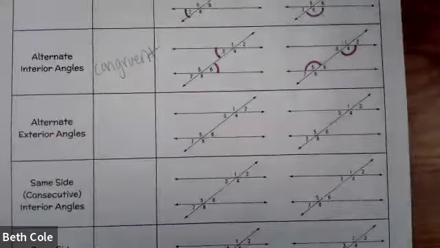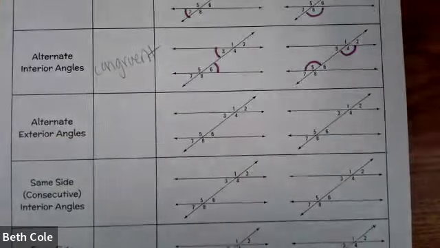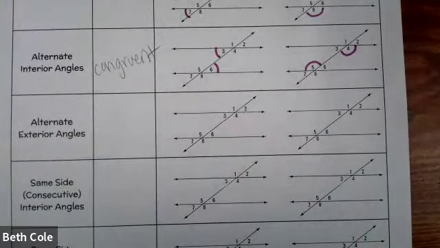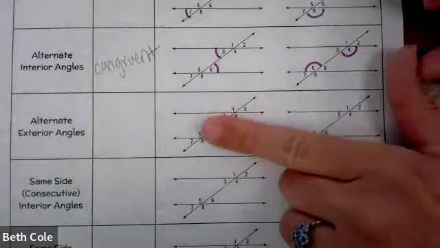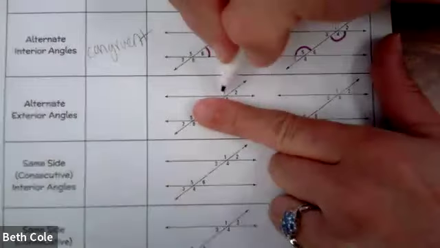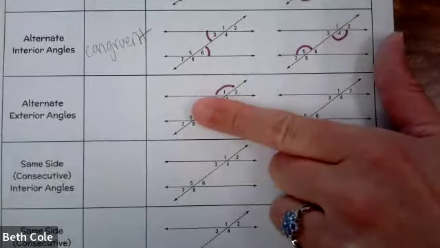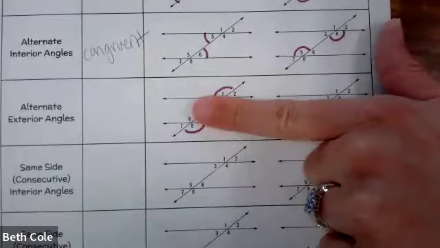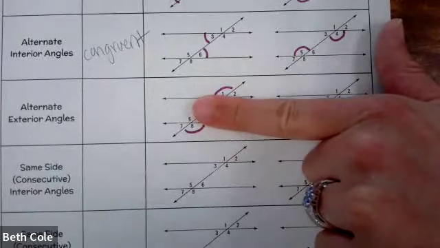Interior means inside the parallel lines. This one says exterior. What on earth do you think that means? Perfect. Thank you. This is going to go so well because you're listening to me. All right, they alternate. They're on opposite sides of the transversal, but outside of the parallel lines. So if I cover up this middle part, angle 1 is alternate exterior with angle 8. Do you see how they're on opposite sides, but exterior?